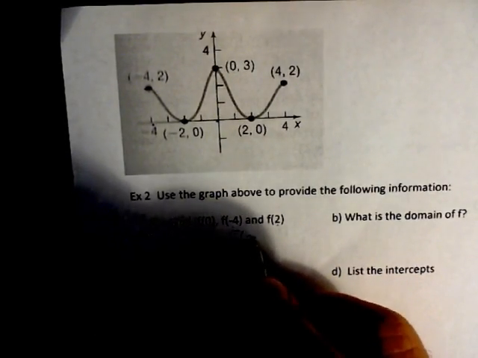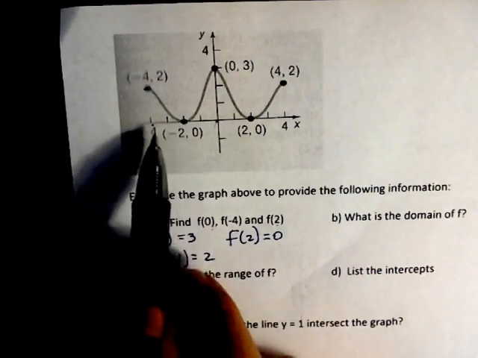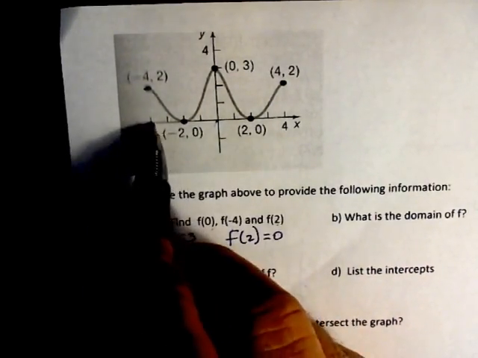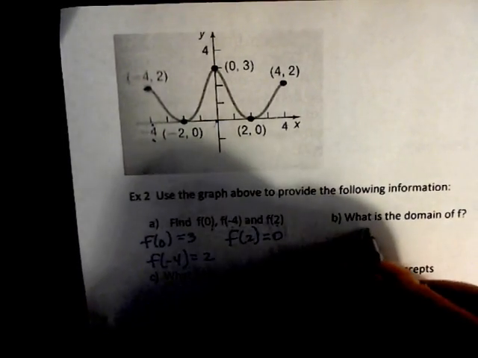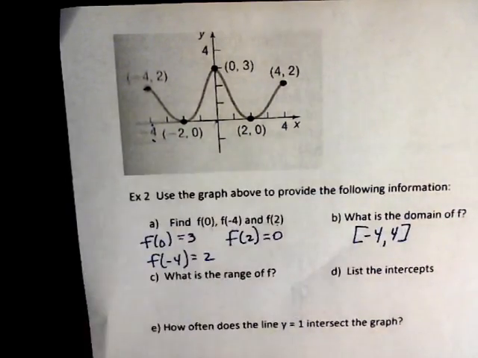F of 2, go to 2 on the x-axis, and that's 0. Okay, so if we're given the x, we can find the y. The domain. So again, remember, your domain goes along your x-axis, and it looks like our domain starts here at negative 4, goes all the way through to positive 4. So it is negative 4 to positive 4.